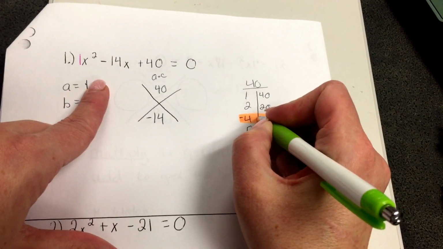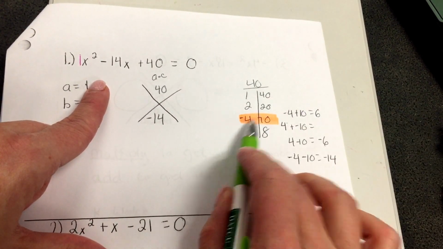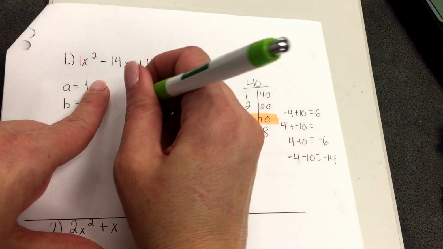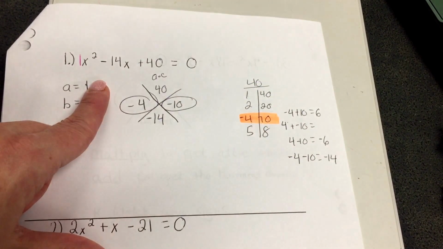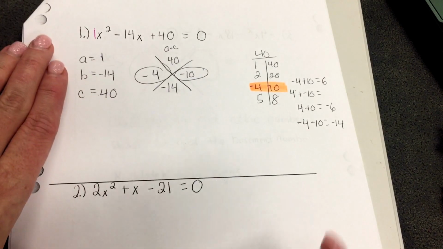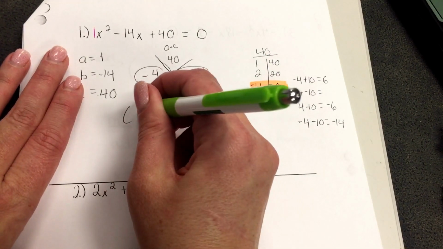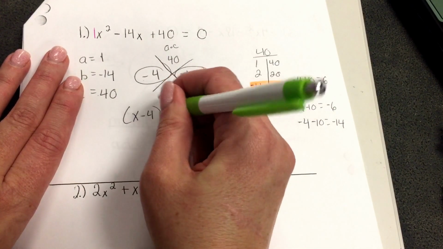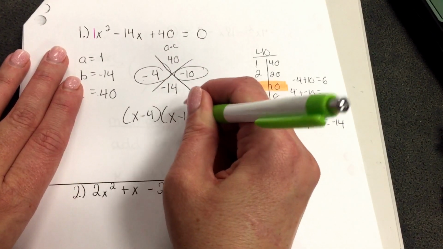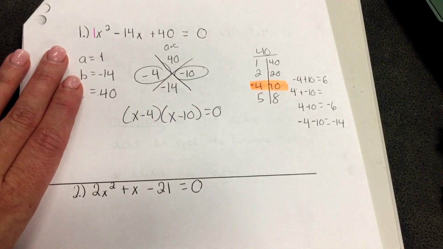We're going to put a negative in front of both of these. And a negative times a negative is a positive. Negative 4, negative 10. Those are my two factors right there. So now I'm going to set it up in my binomials. X minus 4. Now I'm using a minus because this is a negative. And x minus 10 equals 0.